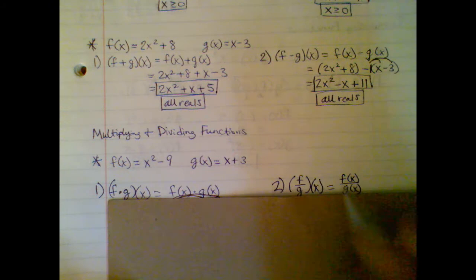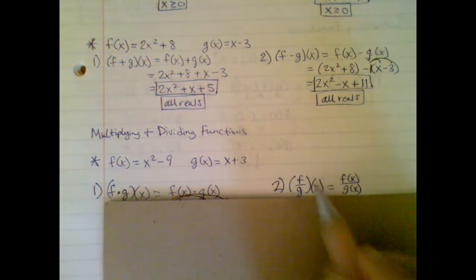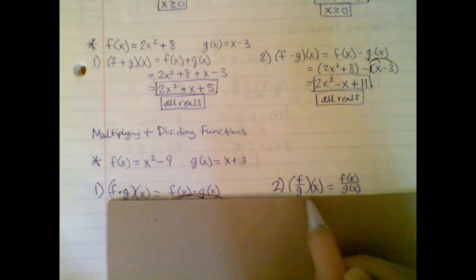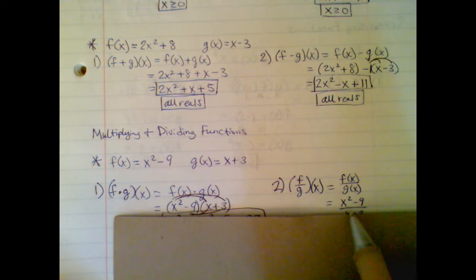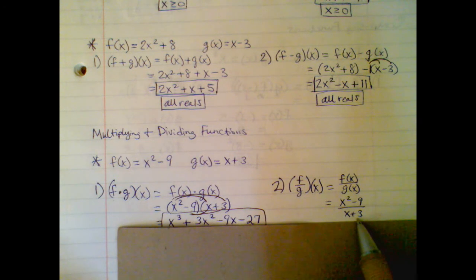Alrighty, over here we're going to divide. Again, with division, the order is going to be important. So they want the f function divided by the g function. We can have it written like this, or this form over here on the right. So the f function needs to go in the numerator. The g function needs to go in the denominator, so we substitute those in.